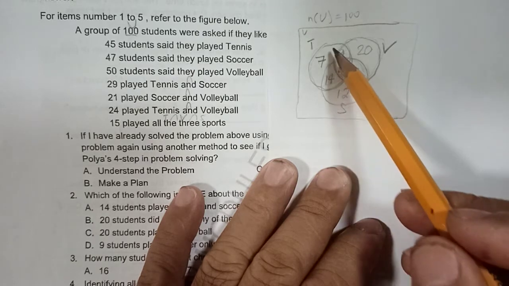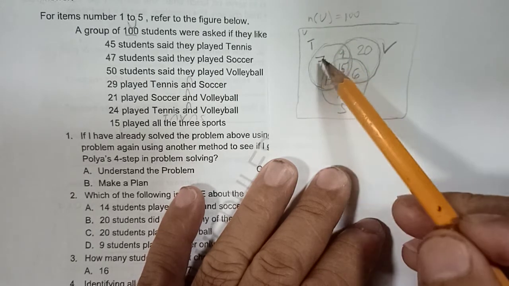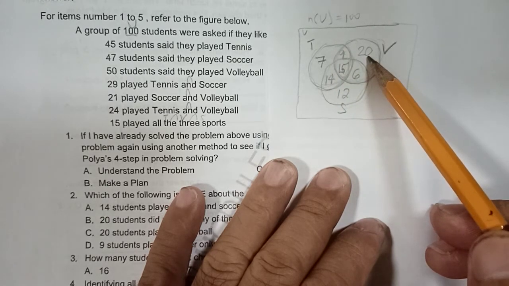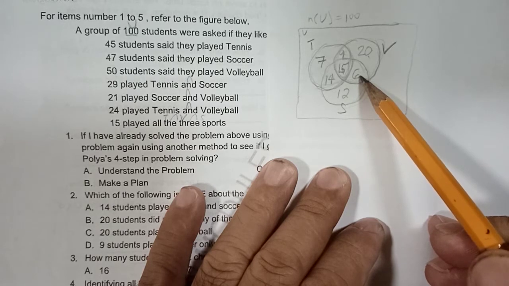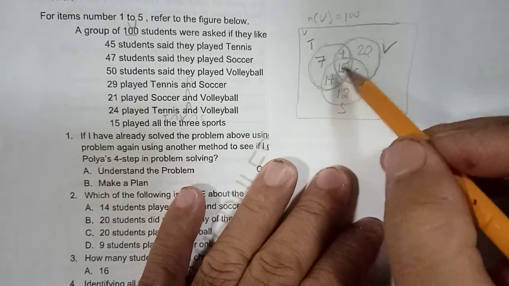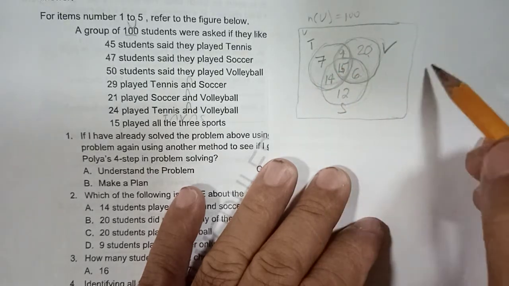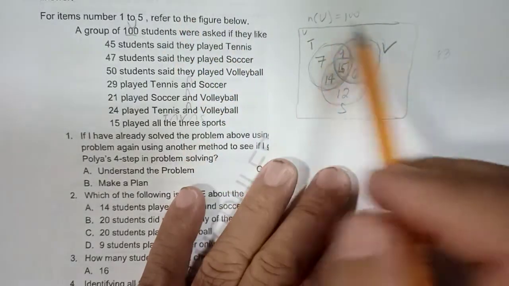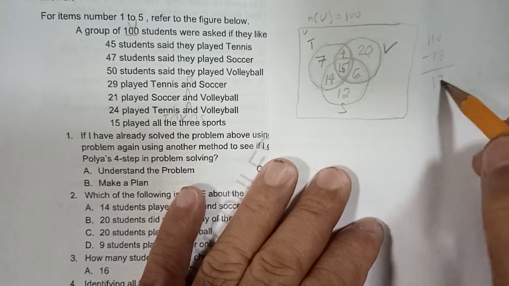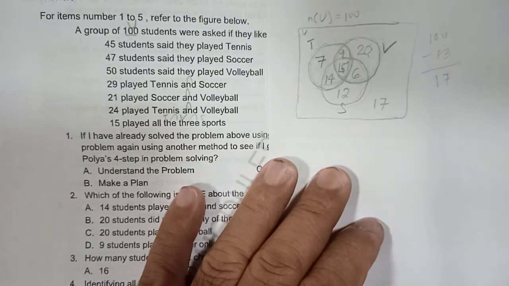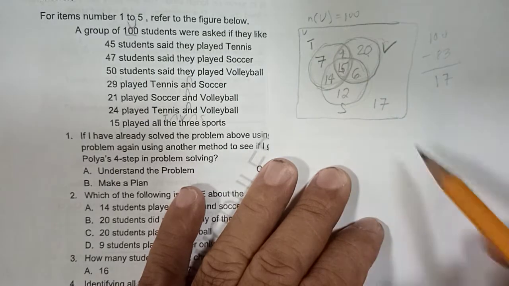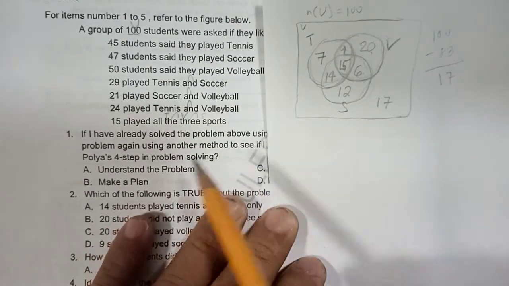So let's add. This circle for tennis is 45: 7 plus 9 plus 14 plus 15 is 45. So 45 plus 20 is 65. 65 plus 6 is 71. 71 plus 12 is 83. If you add up all of this, it's only 83. But we have 100 students. So you subtract 100 minus 83. The answer is 17. So there are 17 who do not like any of the 3. This is the complement: do not like tennis, volleyball, or soccer.